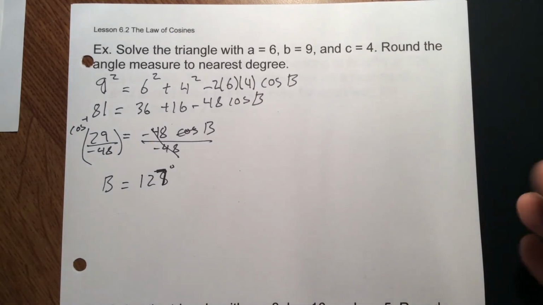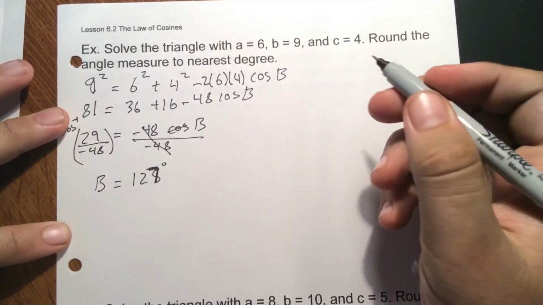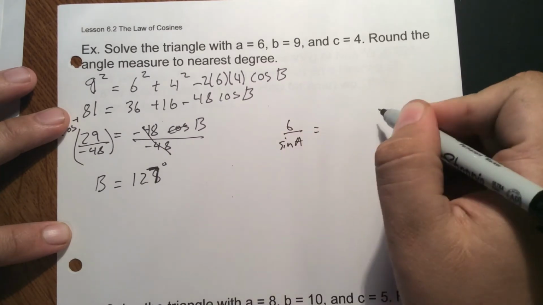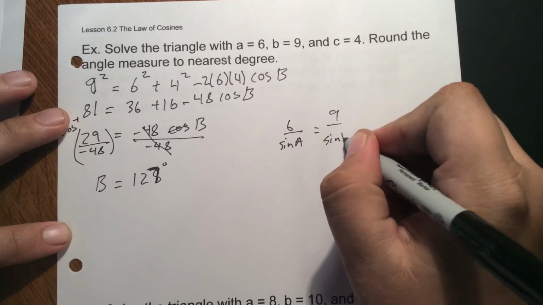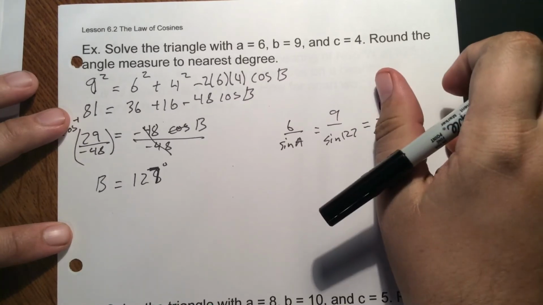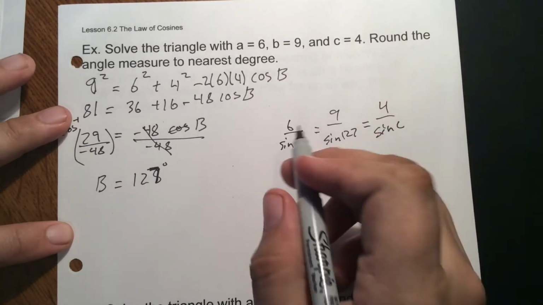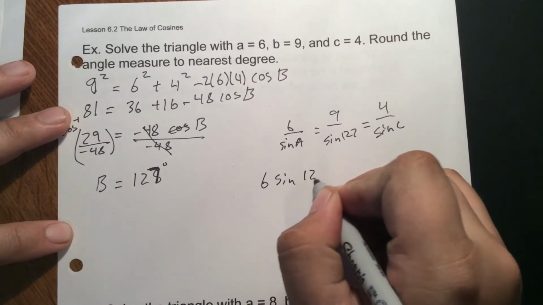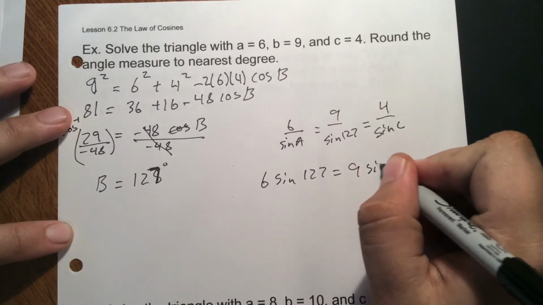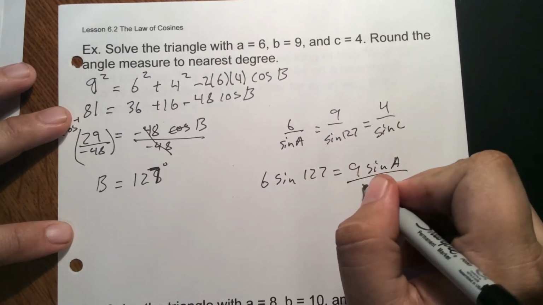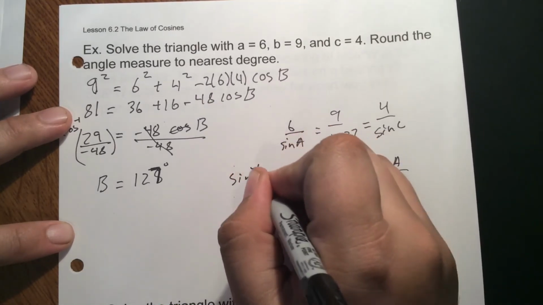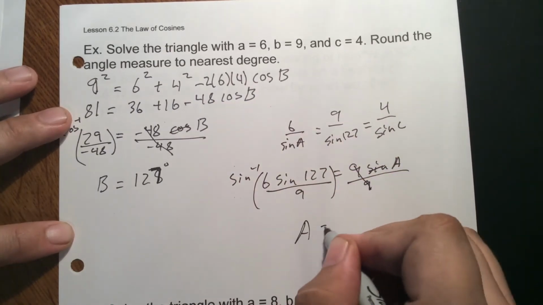So from here, again, we can go back to law of sines. So we have 6 over sine A, 9 over sine 127, and then 4 over sine C. So let's just look at these two. 6 sine of 127. The other cross, sine A, 9, so 9 sine A. So we're going to divide by 9 and then do sine inverse of that ratio to get our A.